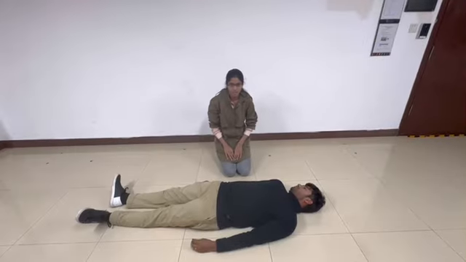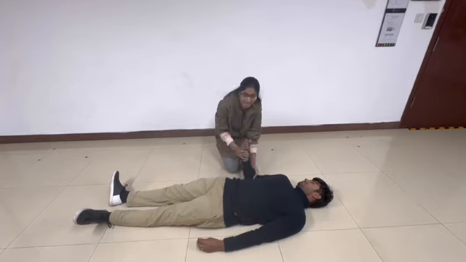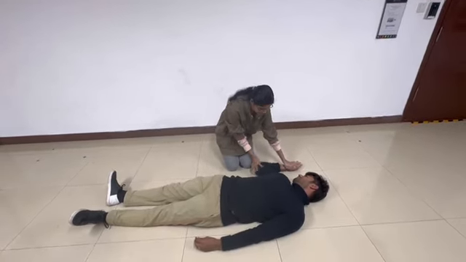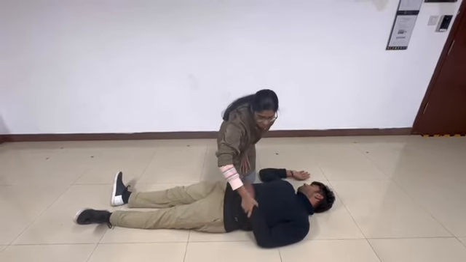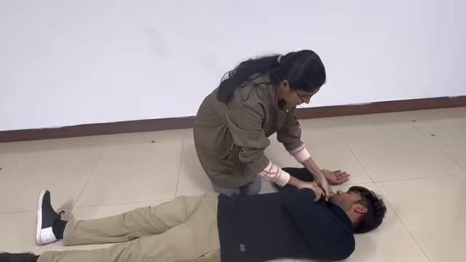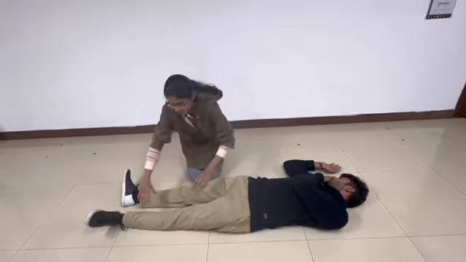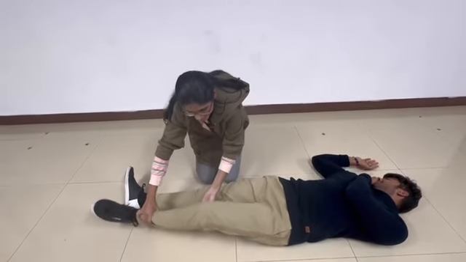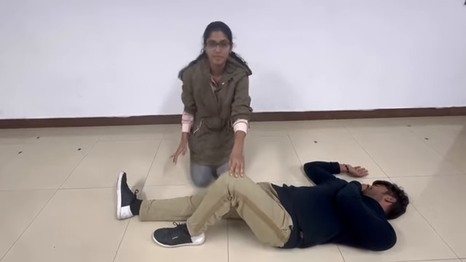Recovery position. Step 1: hold the arm near to you, bend the elbow at a right angle to the patient's body with the palm up. Step 2: grab the far arm and place it across the chest, keeping it pressed against the cheek. Step 3: hold the far leg with the knee up and the foot down.